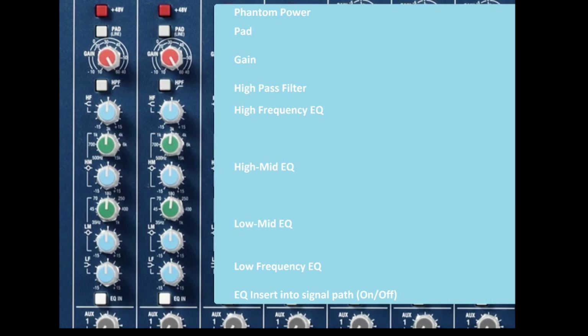If the really low sounds are not required, then you engage the high pass filter to remove those sounds and make the sound clearer. Next, running down the strip on this example analog mixer is a high frequency EQ, a sweepable high mid EQ, otherwise known as a parametric, a sweepable low mid EQ, another band of parametric, and a low frequency EQ. The last switch under all those is the EQ in, which turns the EQ on and off.